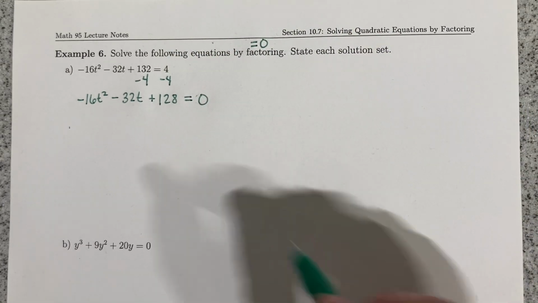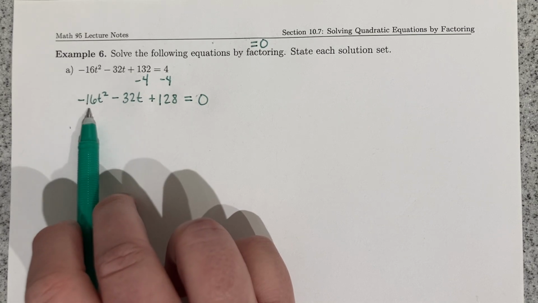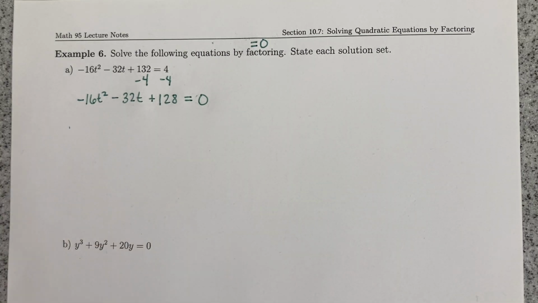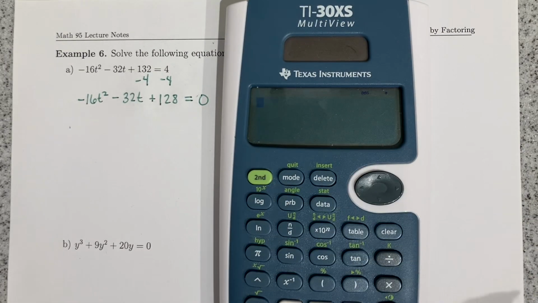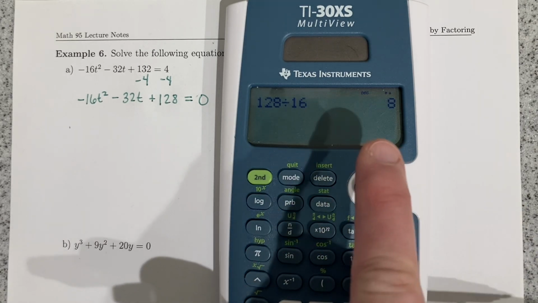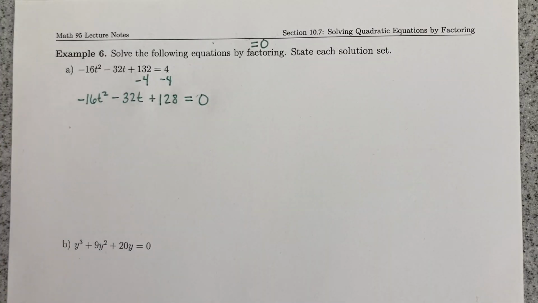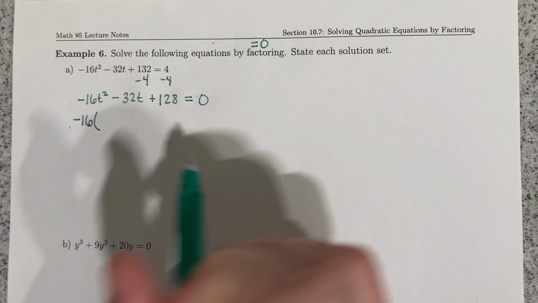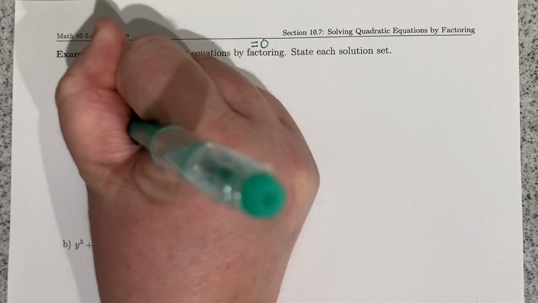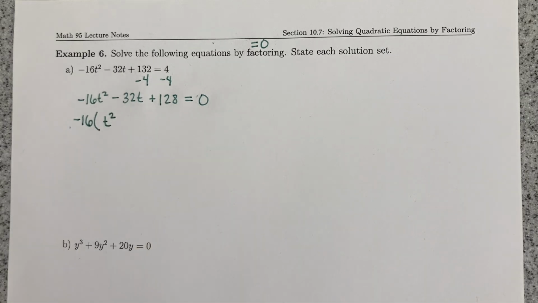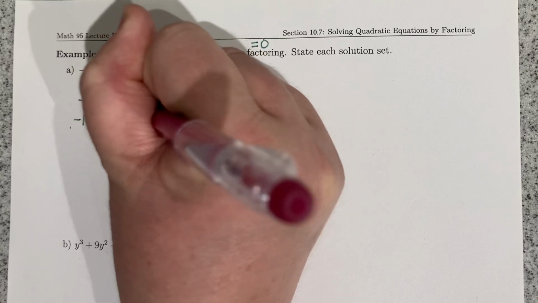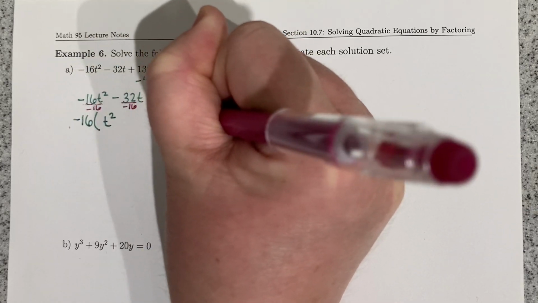All right. I would love for the GCF to be negative 16. I know 16 goes into 32. We better check 128 divided by 16, because I would really like to not use the AC method. Oh, it goes in 8 times. So I'm going to factor a negative 16 because I don't like that leading coefficient to be negative. So I'm dividing everything by negative 16. And if it helps you, write it out that way. Right? Factoring out a GCF just means dividing everything by negative 16.